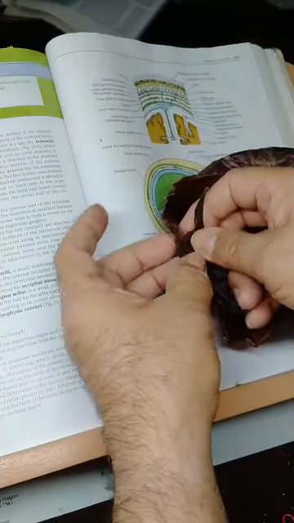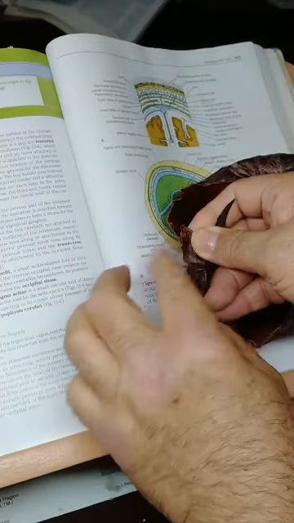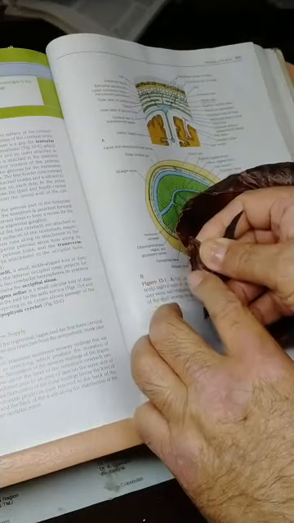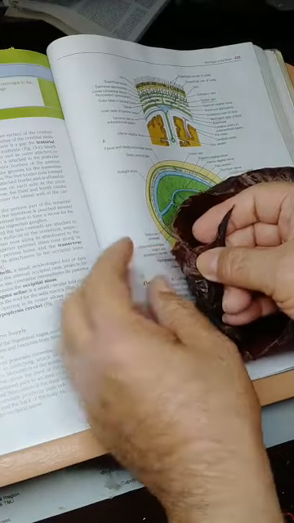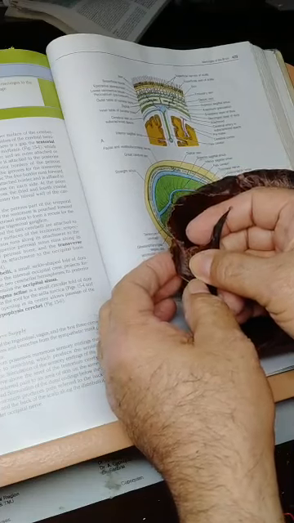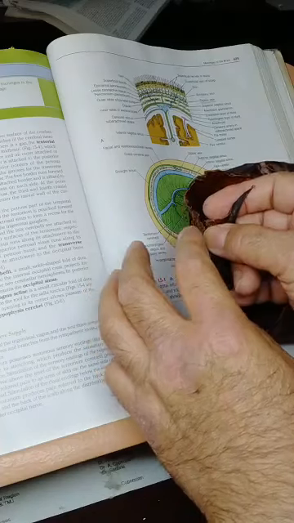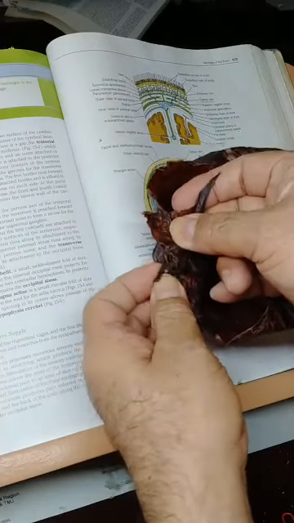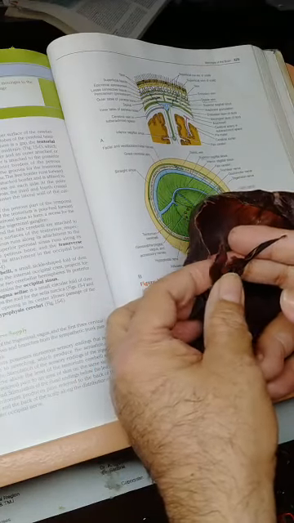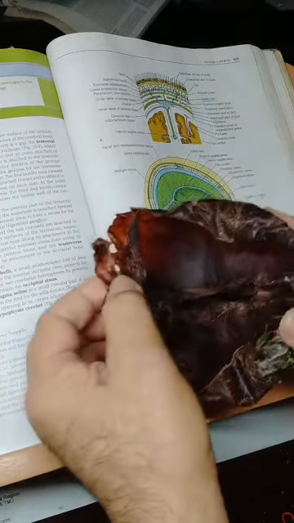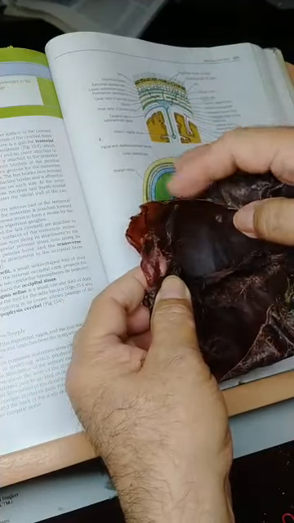At the sides, this is the fixed border. They are called fixed because most of the part is attached to the bone. And what are the bones where they are attached? One, they are attached to the petrous bone. This right here will be attached to the petrous bone, and the other parts here will be attached to the margins of the transverse sinus, or the transverse venous sinus. So this is the fixed border, and this is the free border.